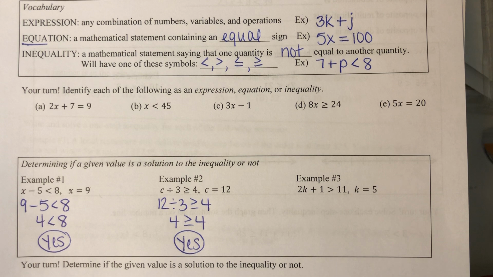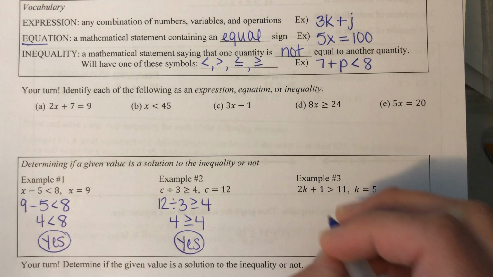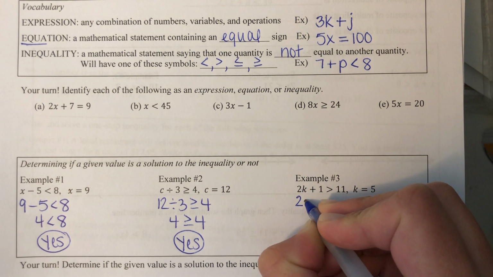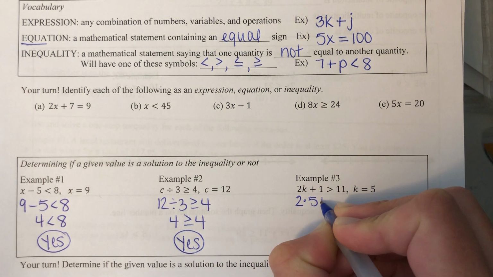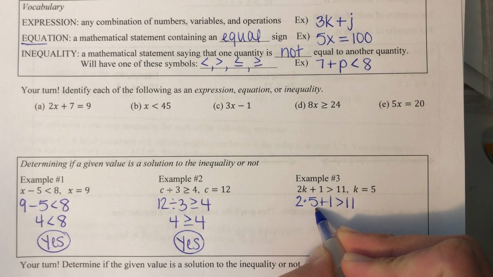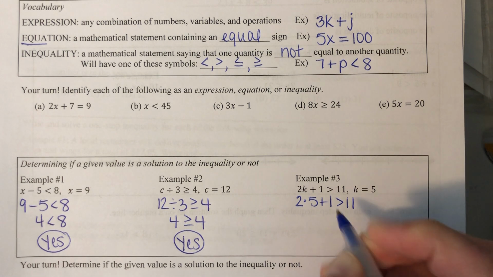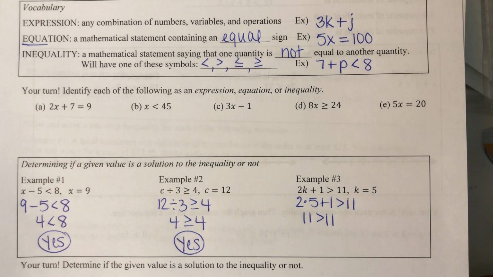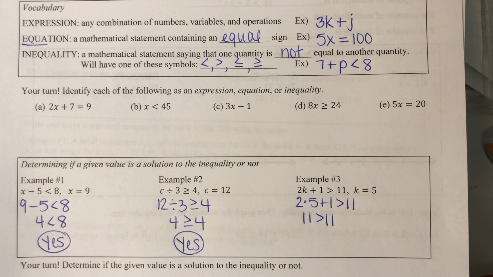All right, example 3, 2k plus 1 is greater than 11 for k is 5. So replacing the k with a 5. Remember, that means multiplication. Bringing down everything else. 2 times 5 is 10, plus 1 more is 11. Now, is 11 greater than 11?